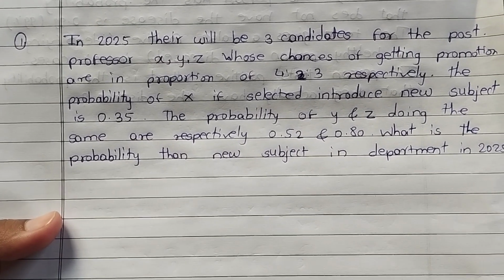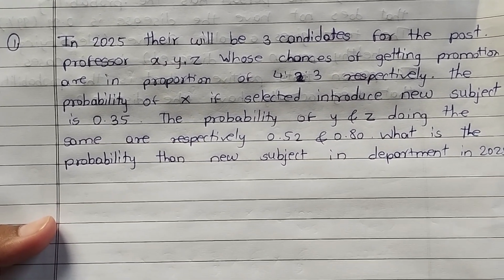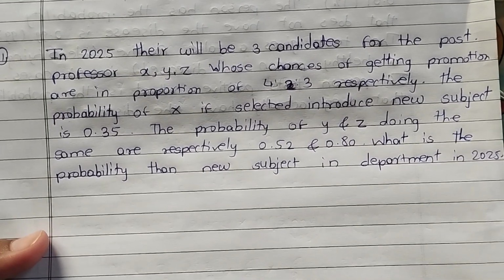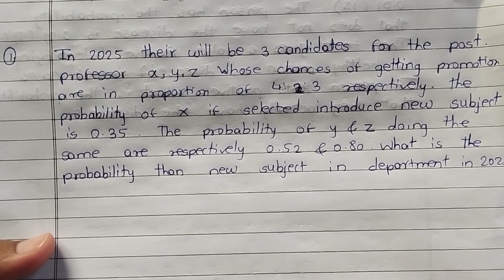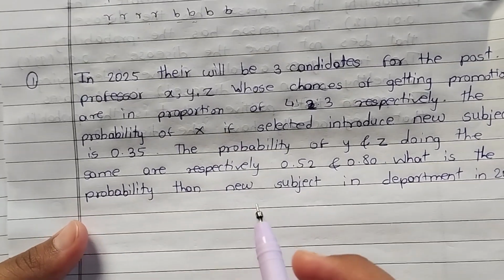Hello everyone, in this video we cover the numericals based on the Bayes theorem. So let's start to solve one by one. So this is the first basic question. So let's see what this is.